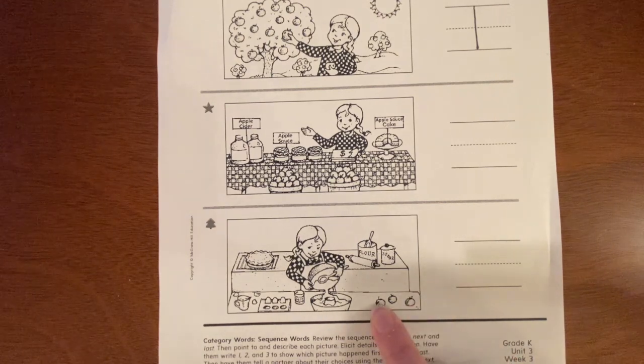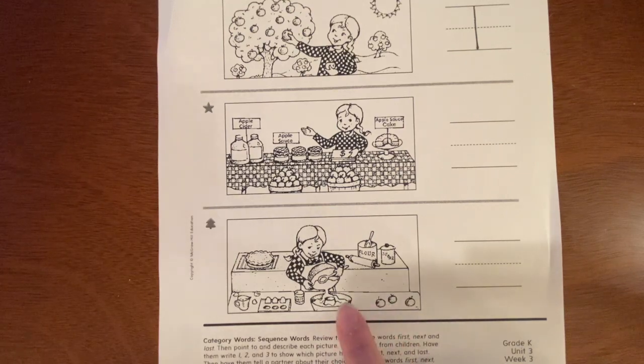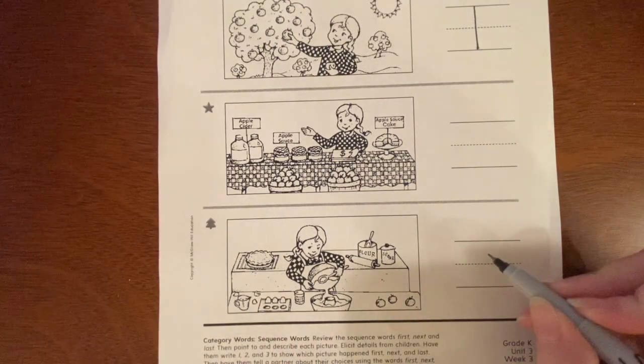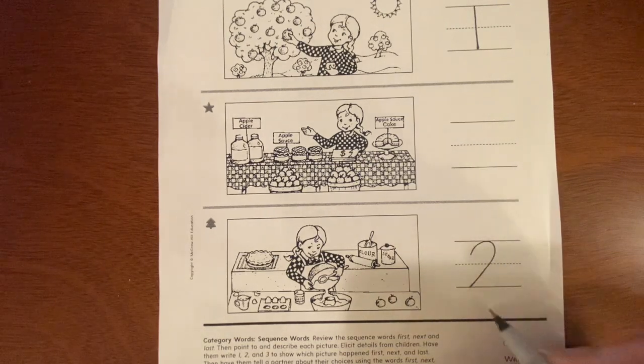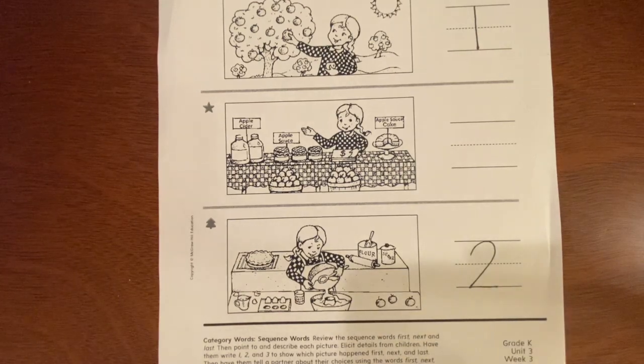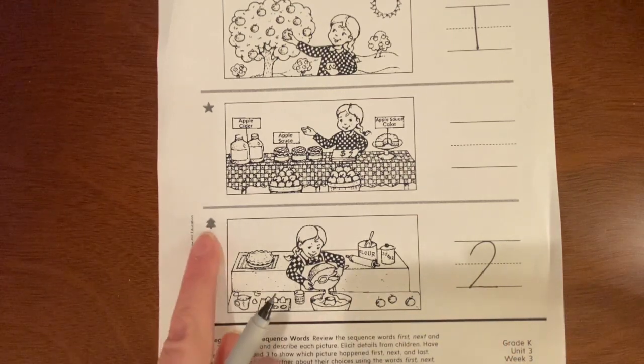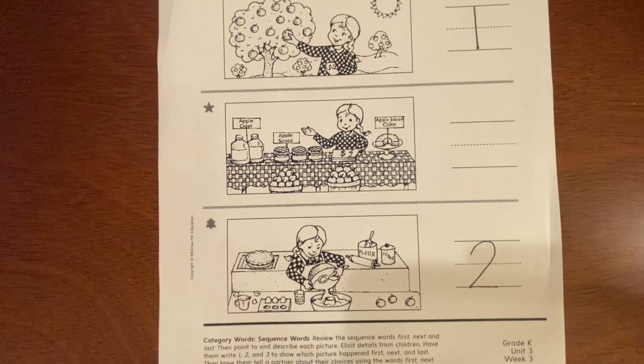Her baking, the picture of her baking shows what happens next. So we're going to put a number 2 next to the picture of her baking. So we're going to go around and back on the railroad track. 1, 2. So we're putting a number 2 next to the picture of her baking with the Christmas tree.